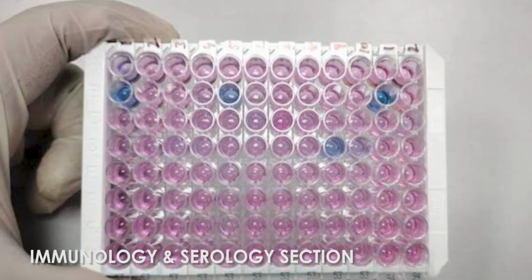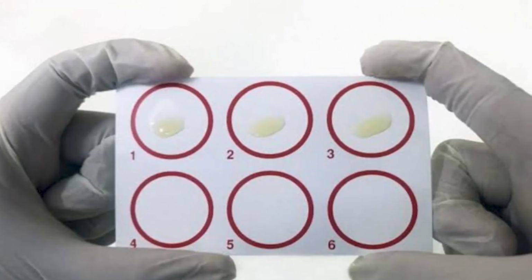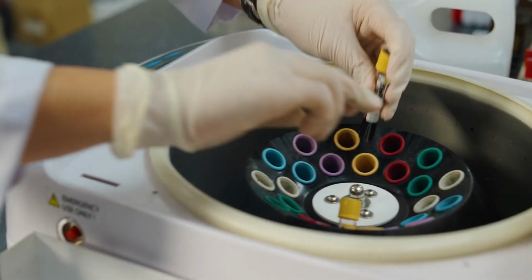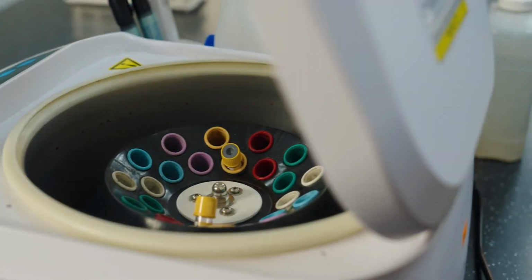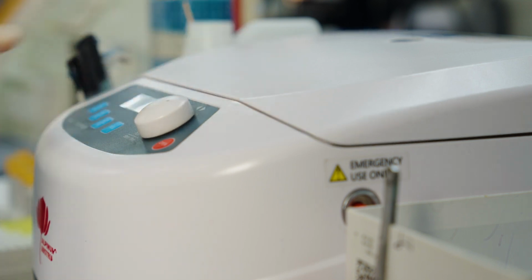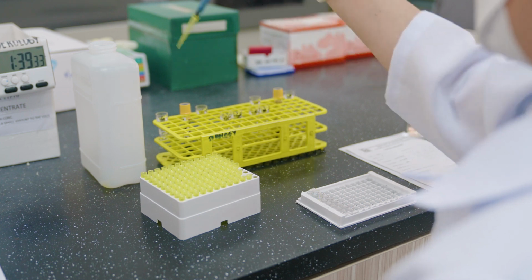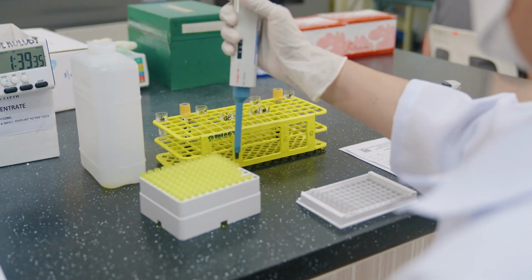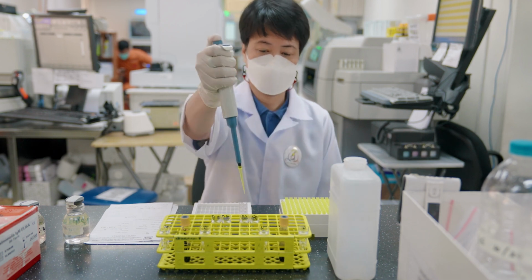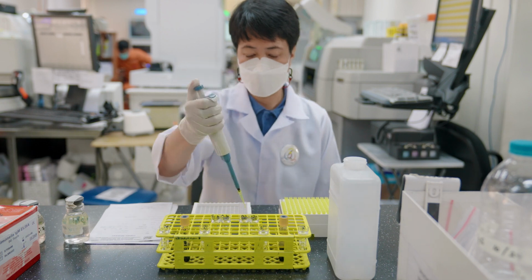Immunology and serology section. Immunology is the study of the body's immune system and its functions and disorders. Serology is the study of blood serum, the clear fluid that separates when blood clots. Immunology and serology sections focus on identifying antibodies. The test determines illnesses such as COVID-19, dengue, hepatitis, HIV, syphilis, and others.